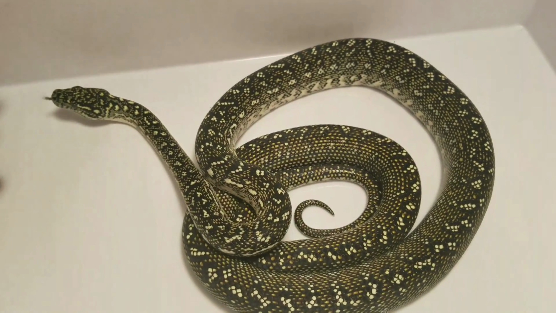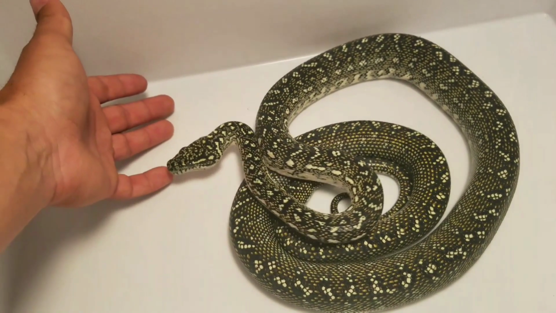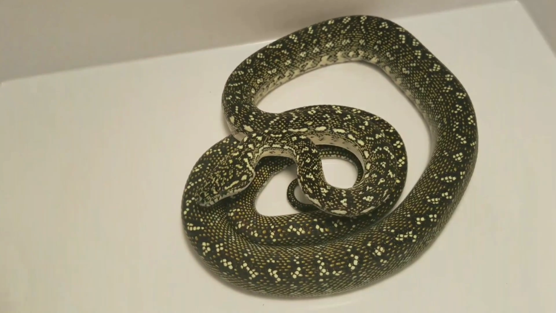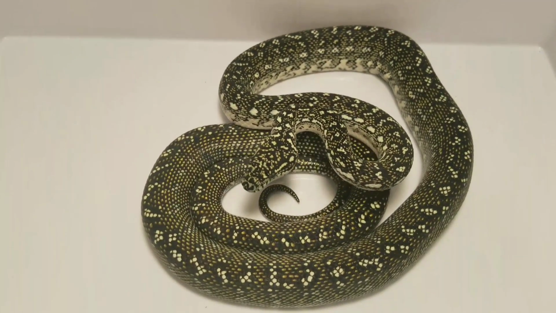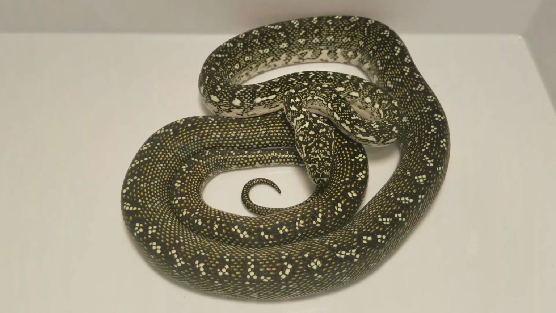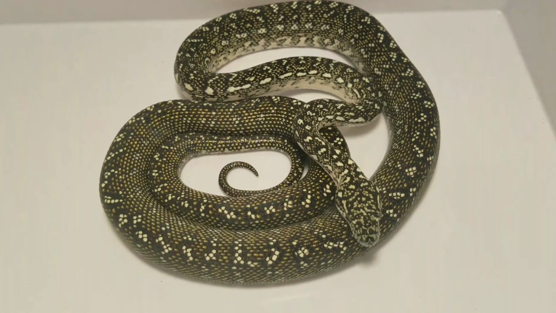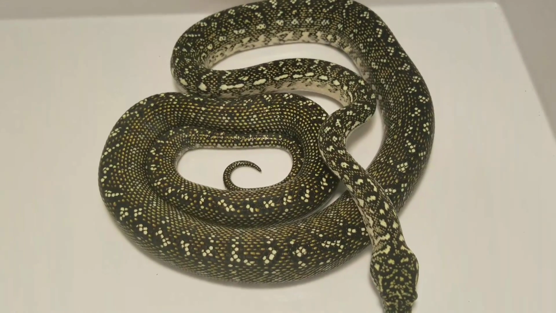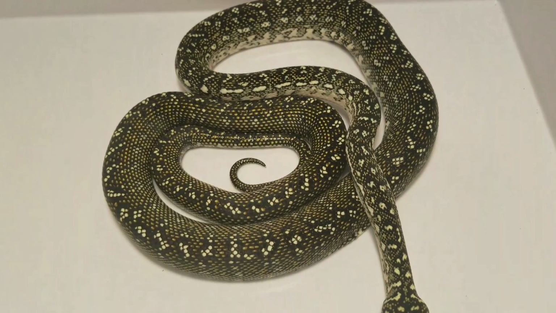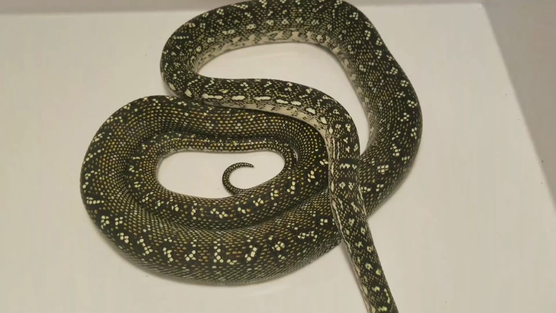And this is Vega. She's amazing. I love her. She is pure. And there are some crosses that are very high percentage crosses that are extremely difficult to tell the difference between a pure and a crossed animal. And we're going to go ahead and take a look at some of those now.